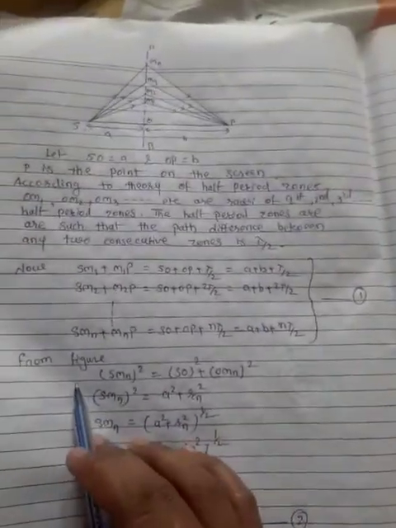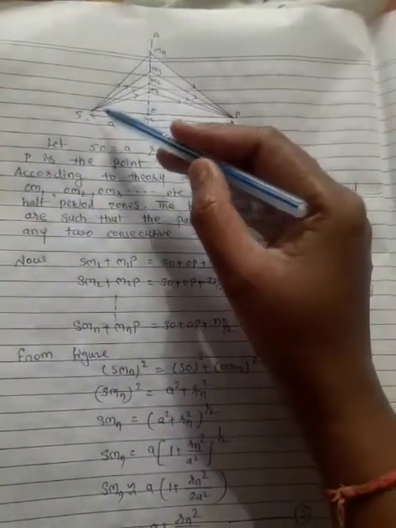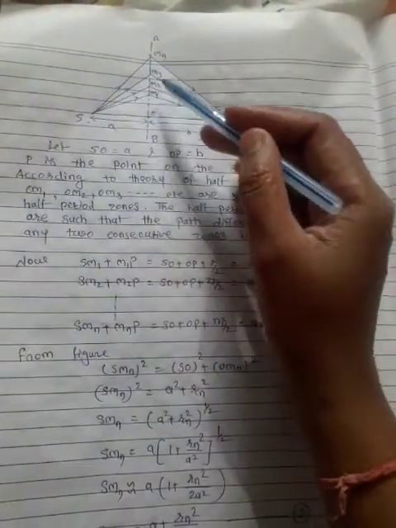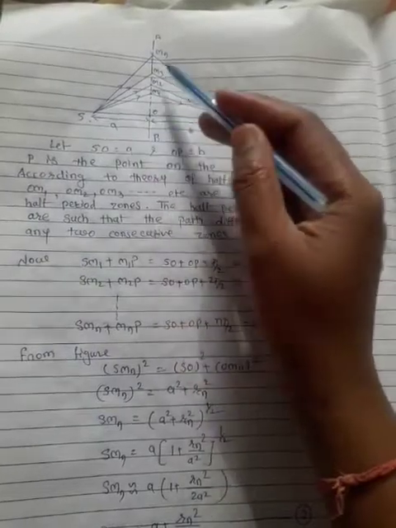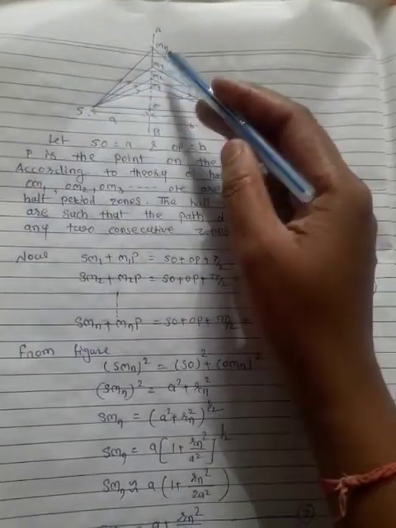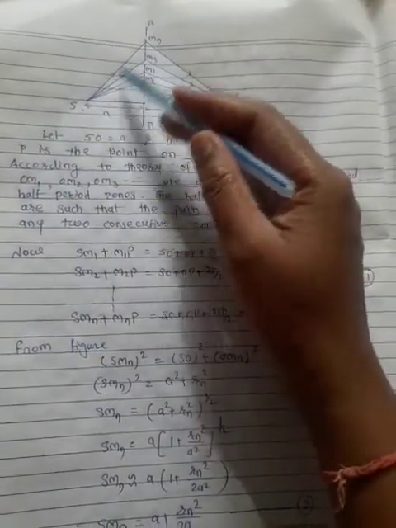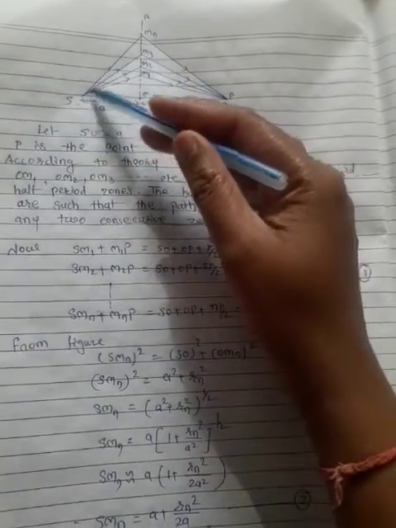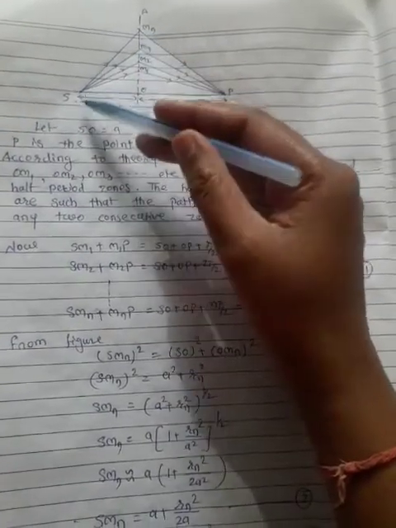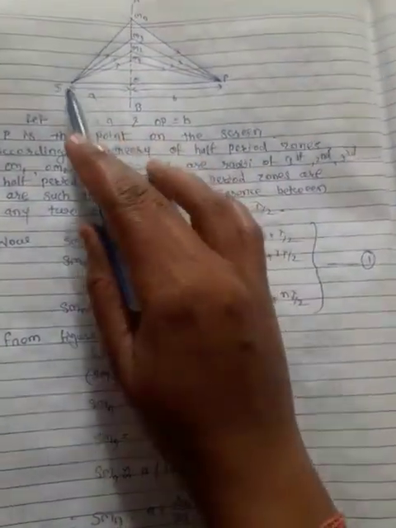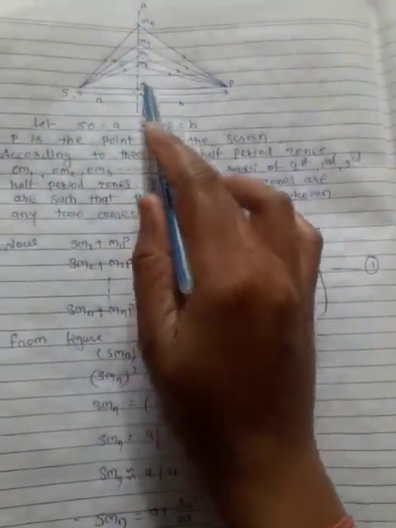Then from the figure, we consider this triangle SOMn and apply the Pythagoras theorem. By applying the Pythagoras theorem, this is the hypotenuse side. We will get SMn square equal to SO square plus OMn square. This is the Pythagoras theorem.